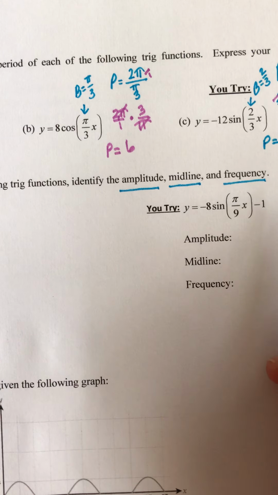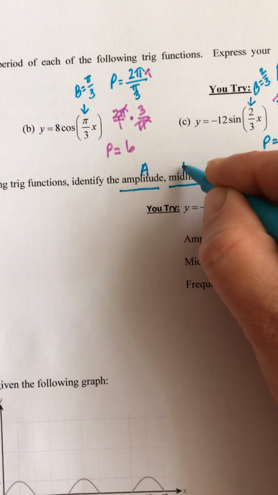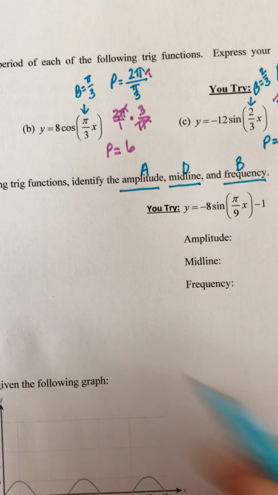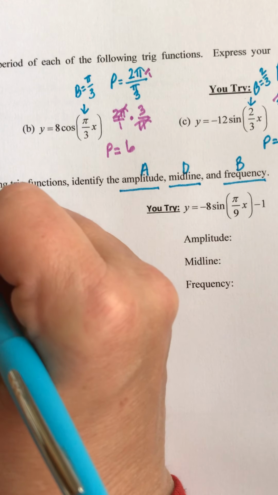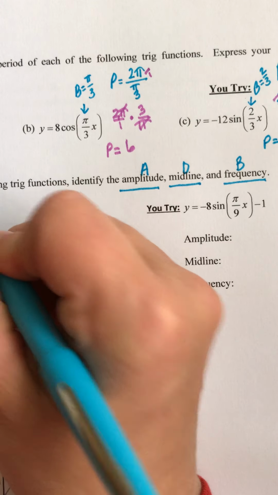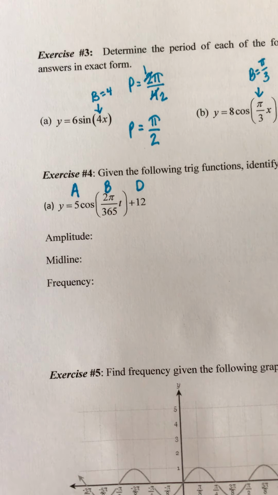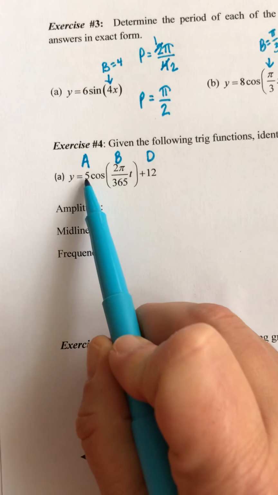So the amplitude is your A value, your midline is the D value, and your frequency is based on this B value, okay? So the A value is located here, the B value is located here, and the D value is located there. All right, so my amplitude, looking at this equation, what's in this spot here?